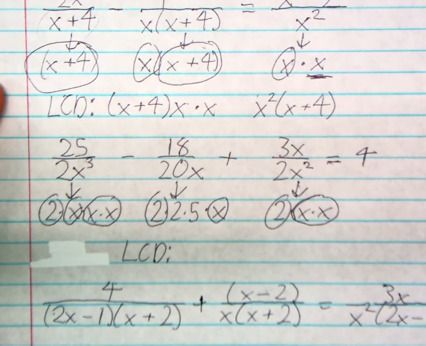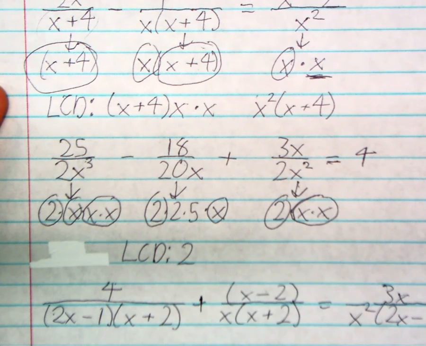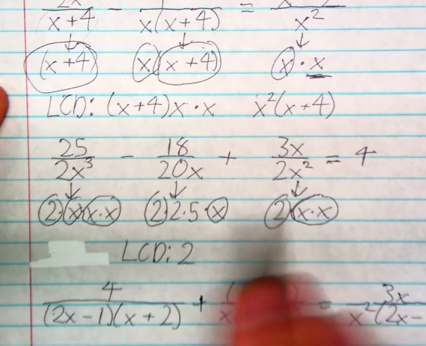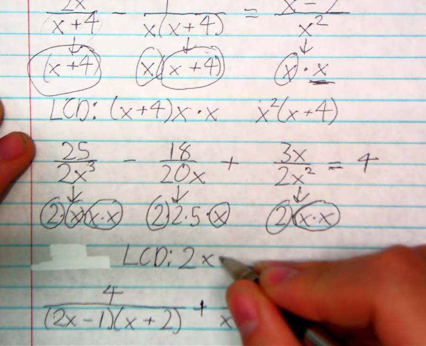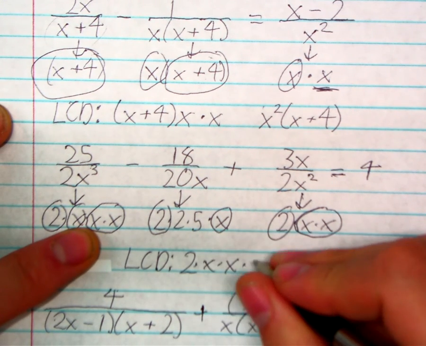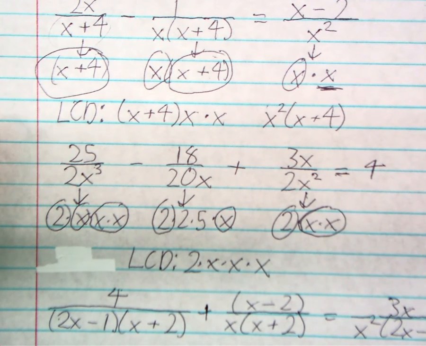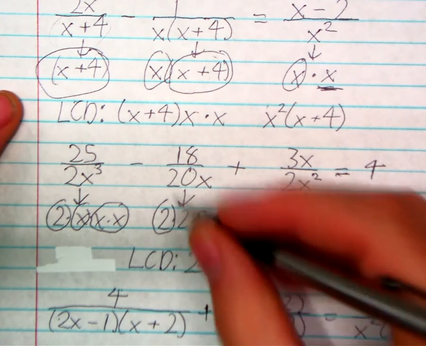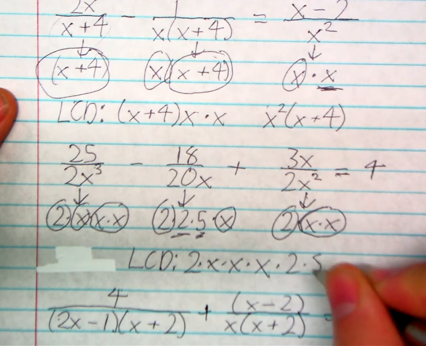So what I've got is a 2 that matches in all of them. I've got an x times x in here, and I've got an x here. Everything that matches, I'm just representing one time. What do I have that didn't match? I've got this 2 and I've got this 5. So times 2 times 5.